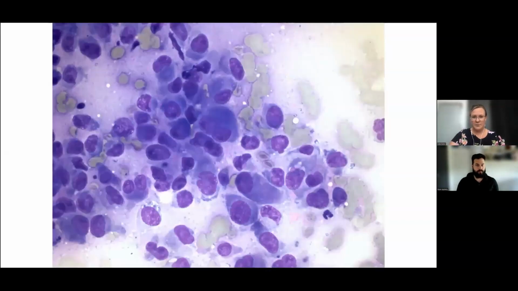I'm going to come back to this picture in just a second to talk about that pink material, but I think this photo really shows the criteria of malignancy very well. Again, we can see the shape of these cells supporting mesenchymal origin, which we've already discussed, but then we're looking for criteria of malignancy. And those are things like anisocytosis, which means different size cells. And we can see that here. We've got cells that are a little bit smaller.